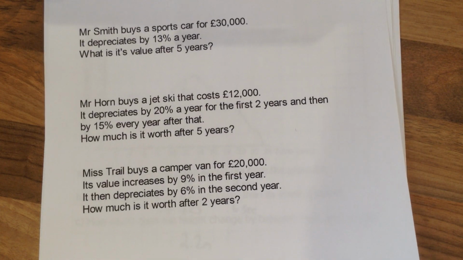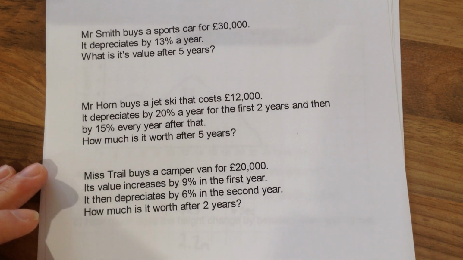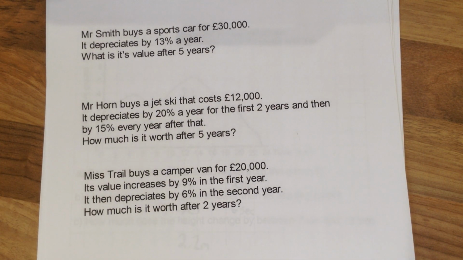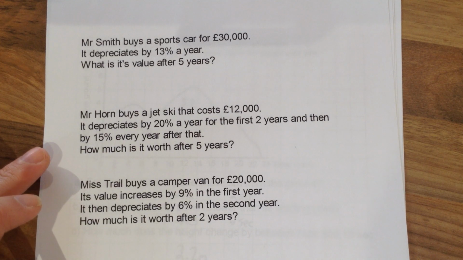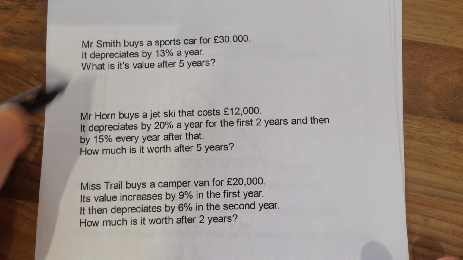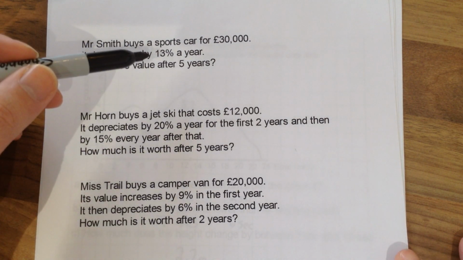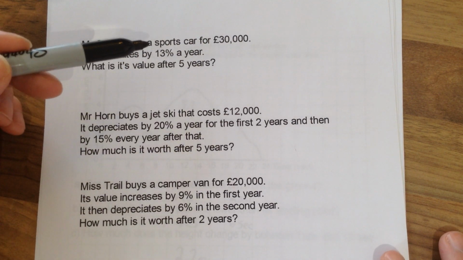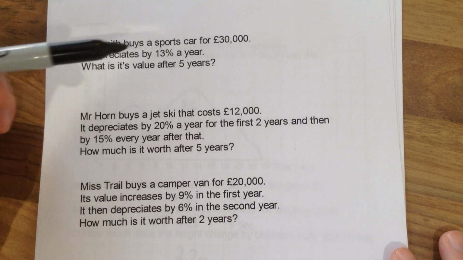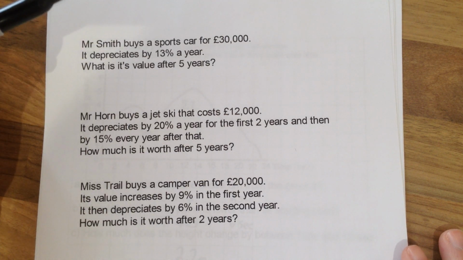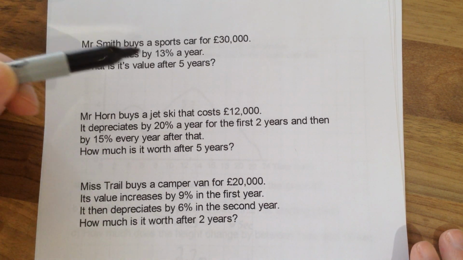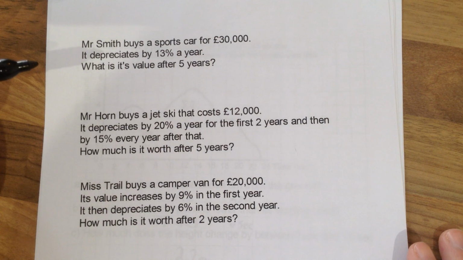Final question for this video is all to do with depreciation, or more importantly, percentage change. So here we've got that Mr Smith has bought a sports car for £30,000. Now here where it says depreciate by 13% a year, that basically means that it has lost 13% of its value, and it will keep doing that just like compound interest with the value at the end of each year.